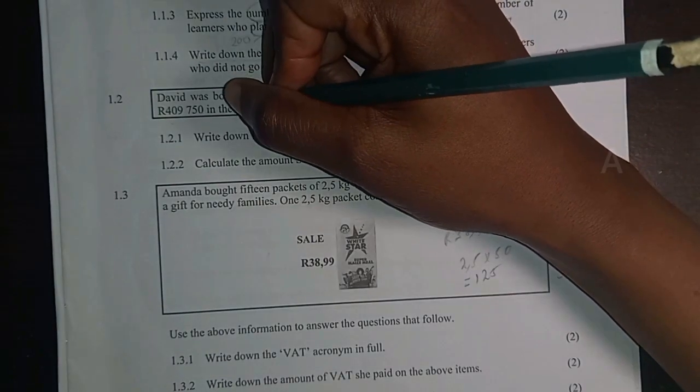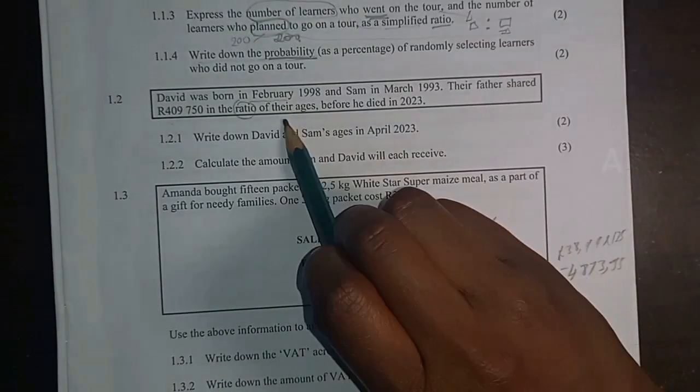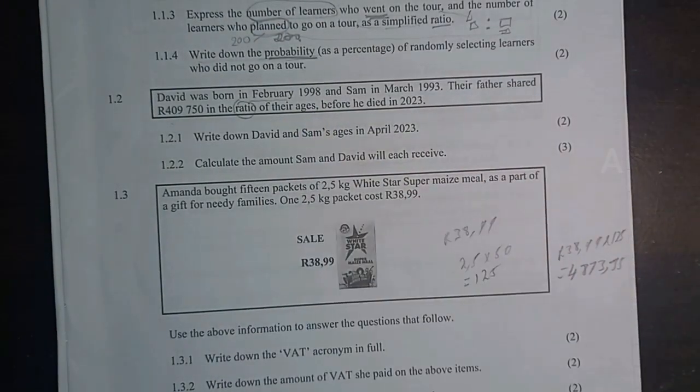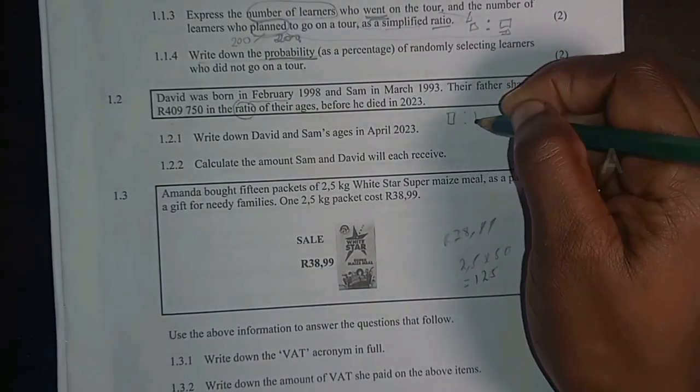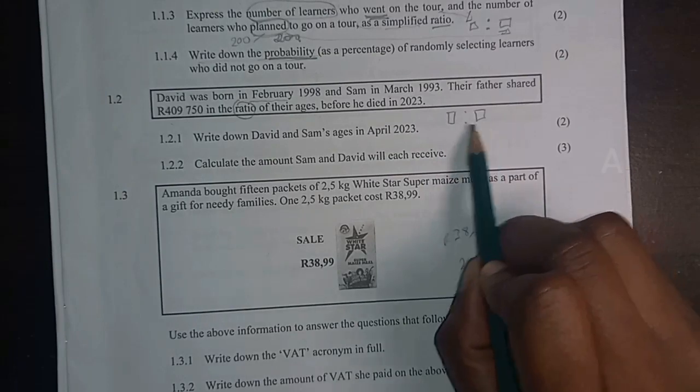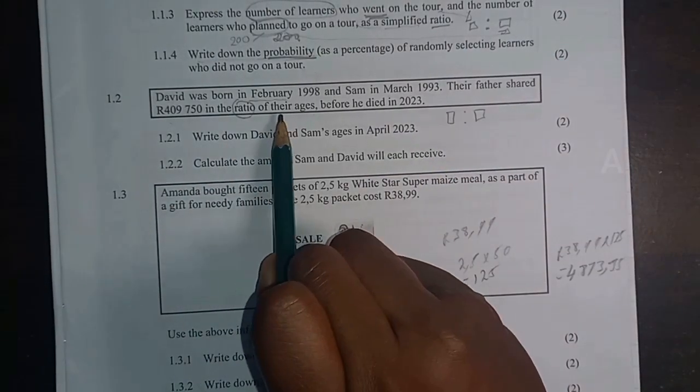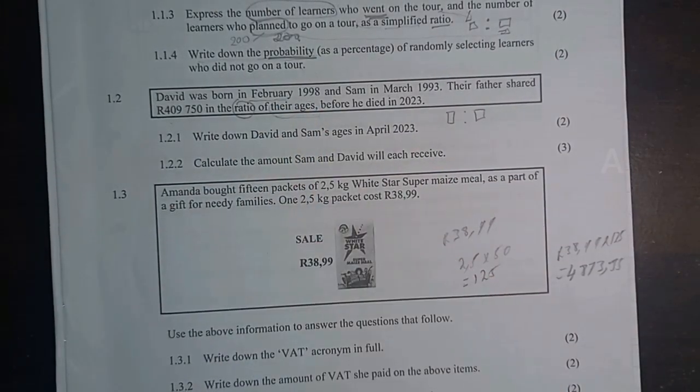Okay, so they're going to use a ratio of their ages. Now, do you know a ratio is number dot number? So where am I going to get these numbers? These numbers are going to come from their ages. But if you don't know what a ratio is, you're going to get very confused.